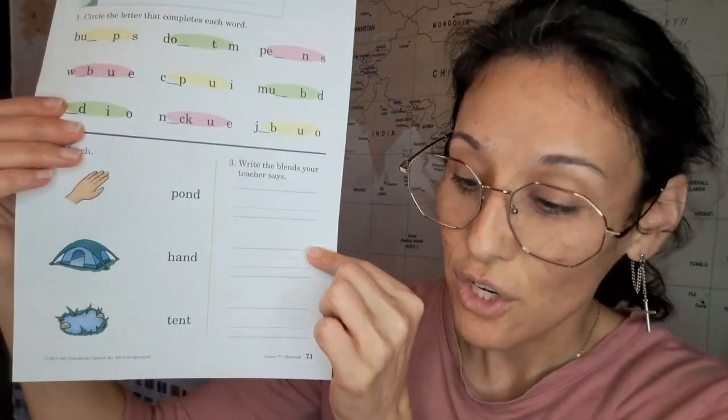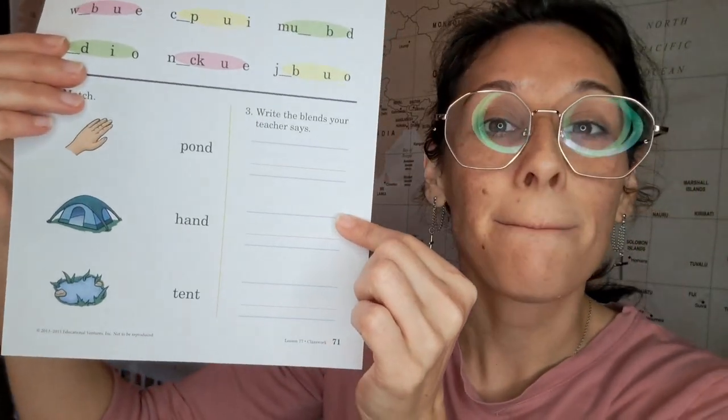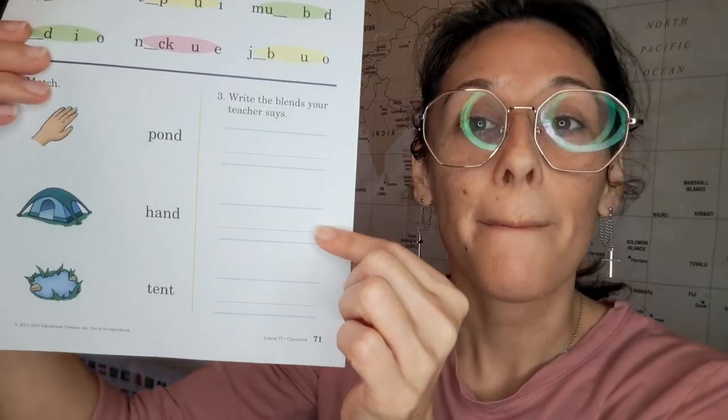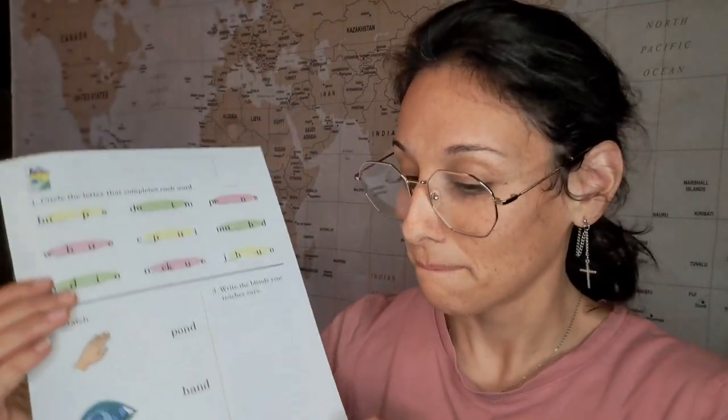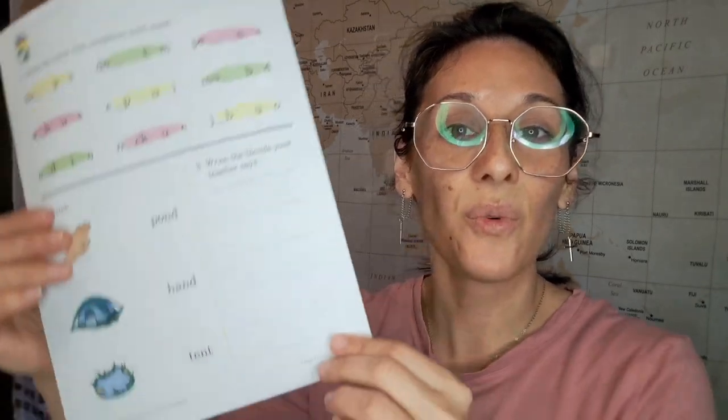Now for the next one, on the next line, you're going to write the blend ma. Ma. And for the last one, you're going to write the blend. Are you ready? P. Write the blend P.